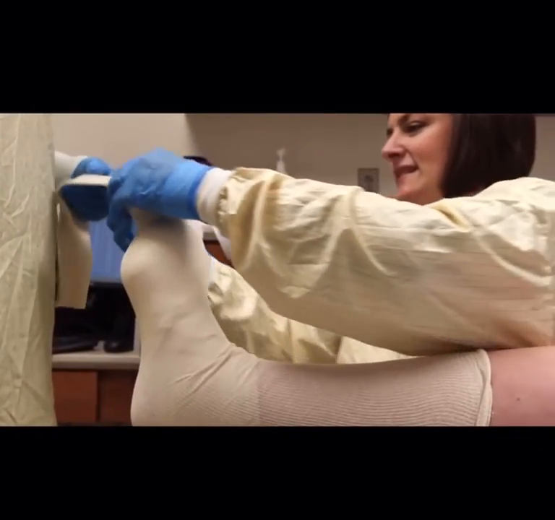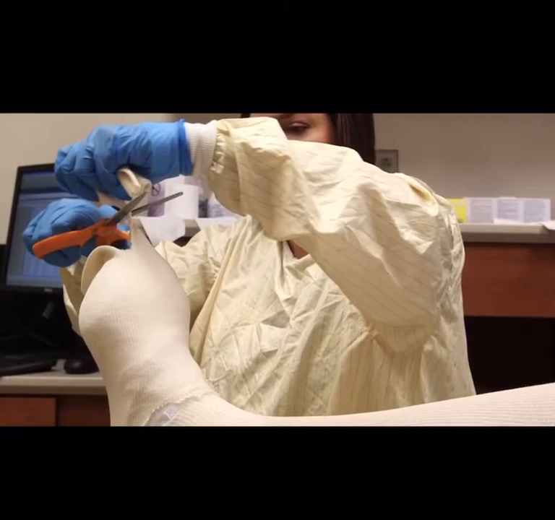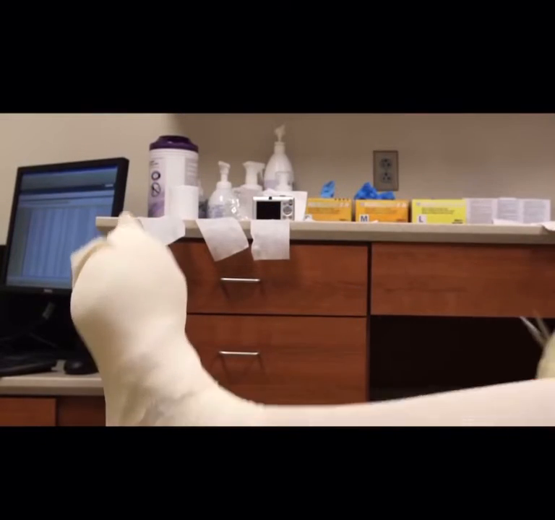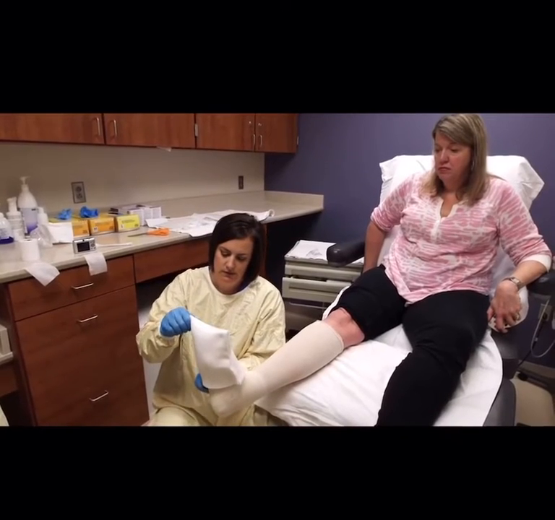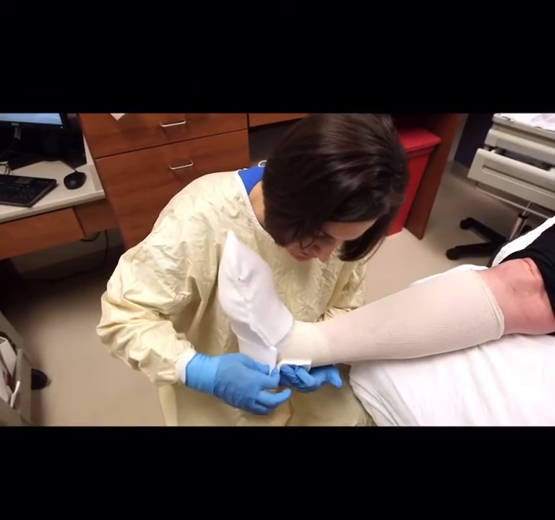So between the hard part of the cast and then the custom padding inside and the foot plate, our goal is that your wound essentially gets no pressure on it, and that's what allows it to heal.